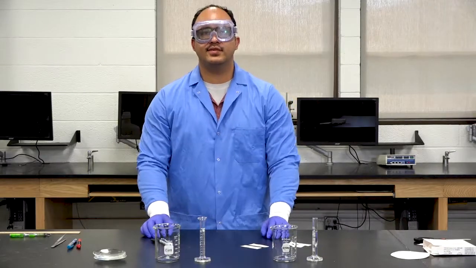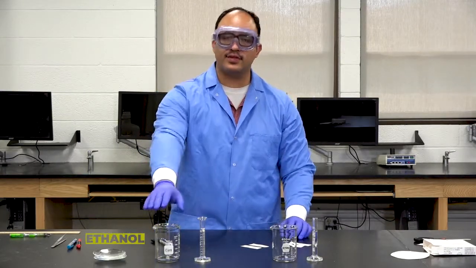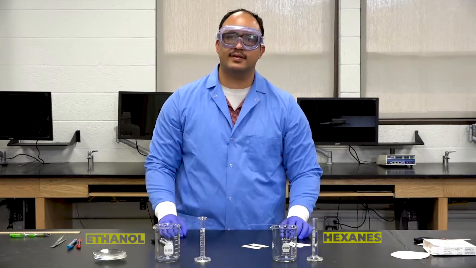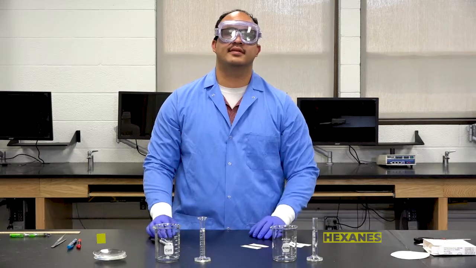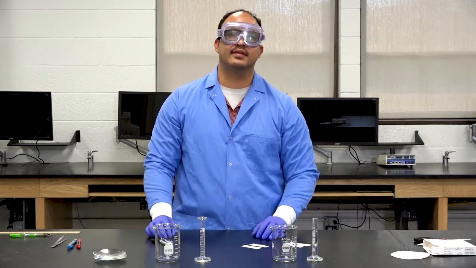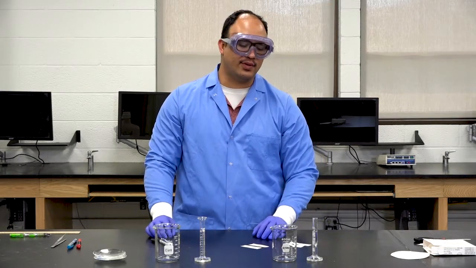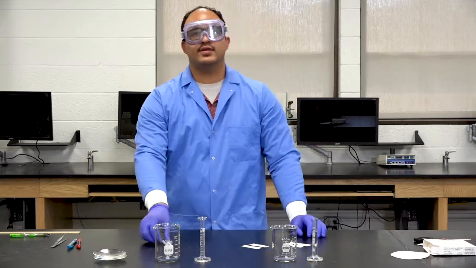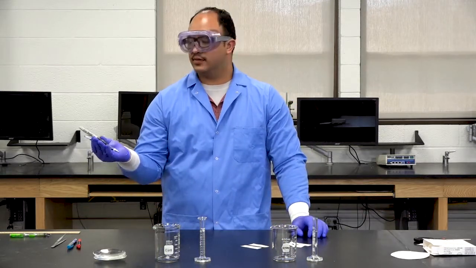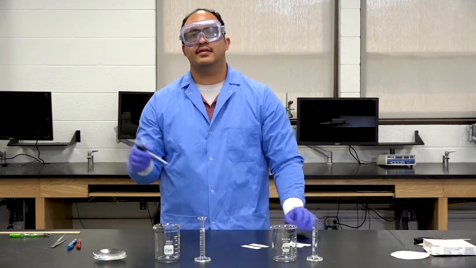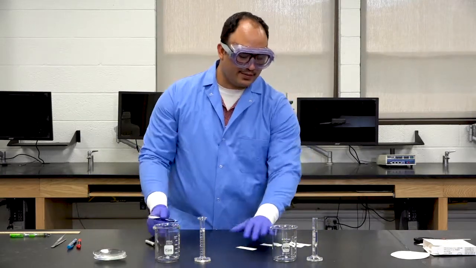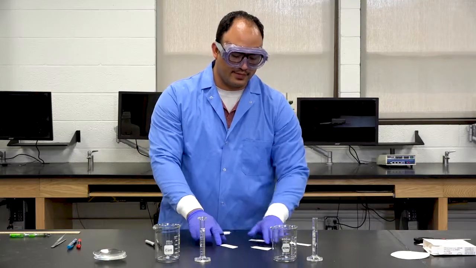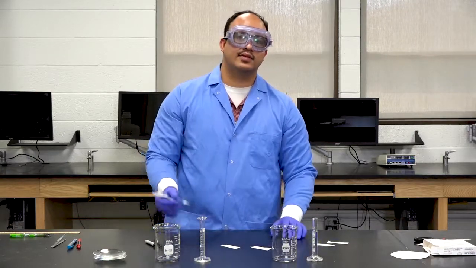All right, for this demonstration, we're going to be using ethanol and hexanes because the polarity between these two is very, very different. Ethanol is an extremely polar solvent, and hexanes is very non-polar. So we're going to do a quick demonstration using 2 different ink sources. We have a permanent marker and an oil-based pen. So it's going to be really easy to mark the spots using the pen.